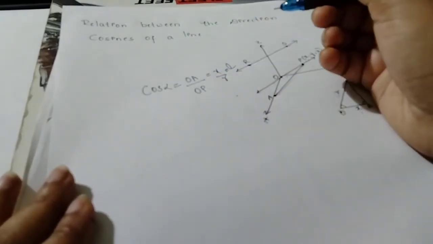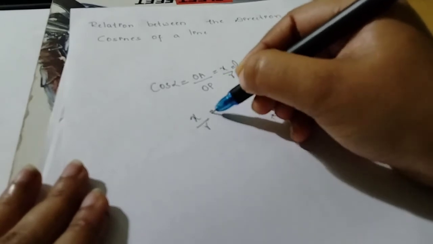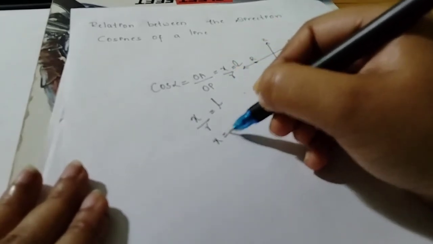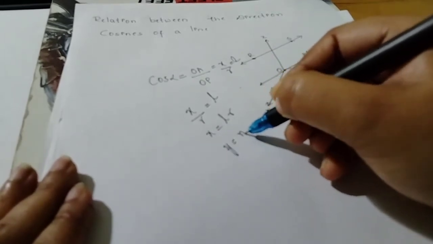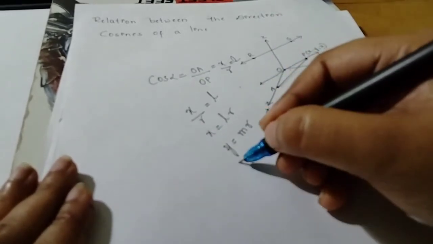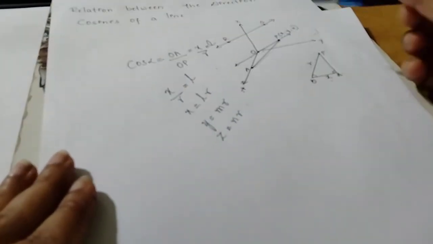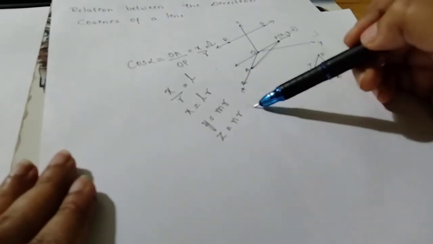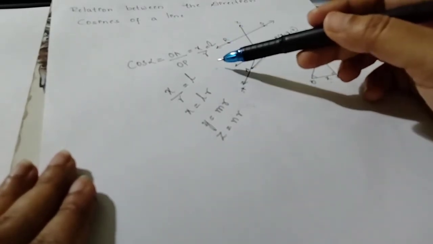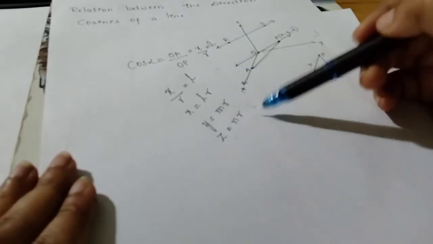Then we can write this is equal to l. Cos alpha is what? Direction cosine, which is equal to l. So x by r is equal to l. So x is equal to l into r. Similarly, you can write y is equal to m into r and z is equal to n into r. Otherwise you have to again draw one perpendicular line and take the ratios, so directly you can write y is equal to mr and z is equal to nr.